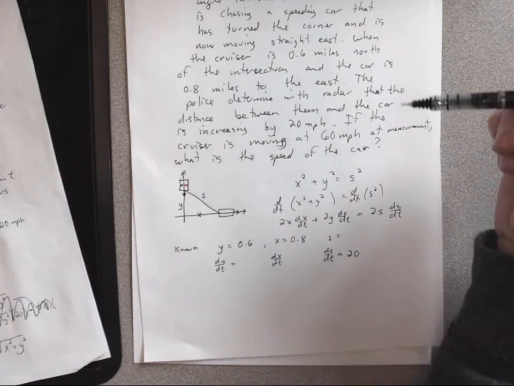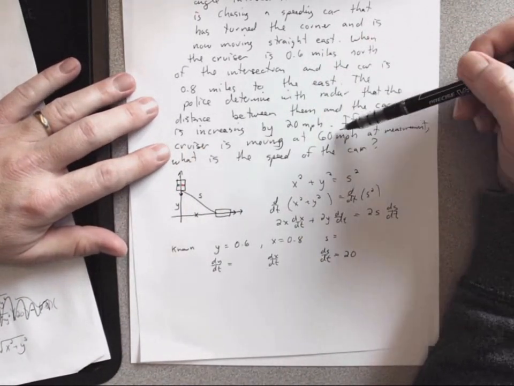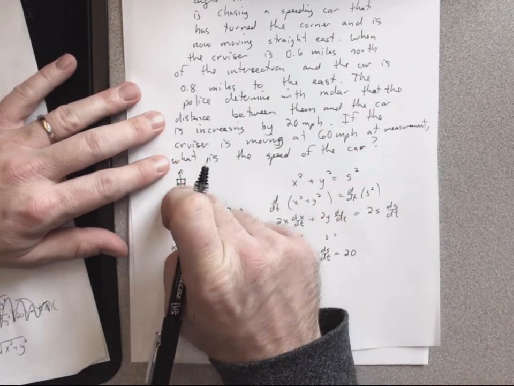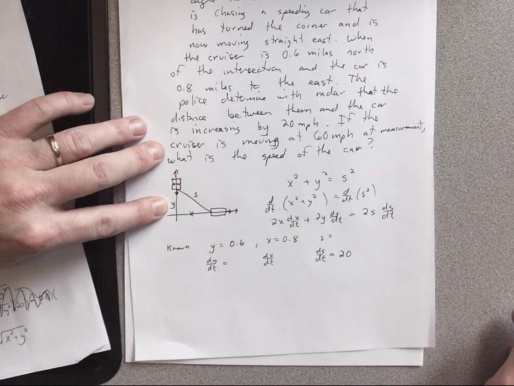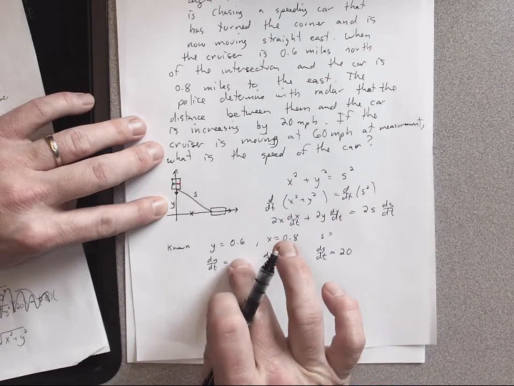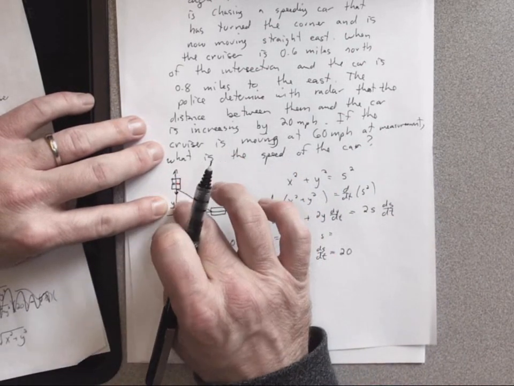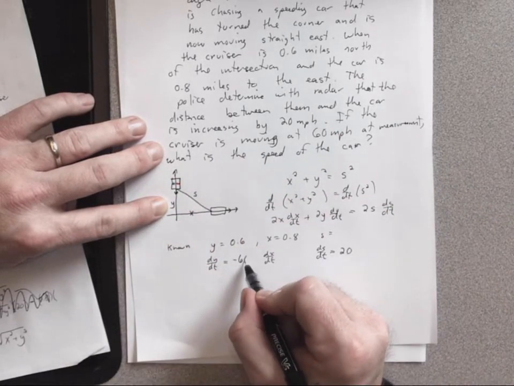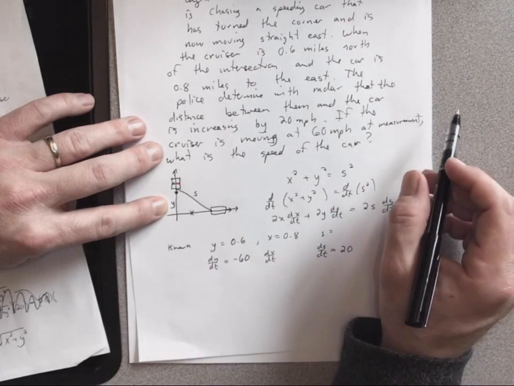All right, let's see some other things. The cruiser is moving at 60 miles per hour at the moment. Remember the police cruiser is moving down. Since it's moving down, is y getting bigger or smaller? Yeah, y is getting smaller. So that means dy/dt is negative because y is changing. Y is getting smaller, so this should be negative 60, because that's the speed of the cruiser.